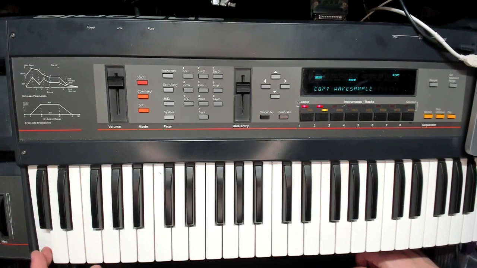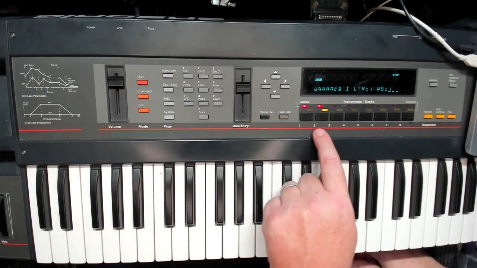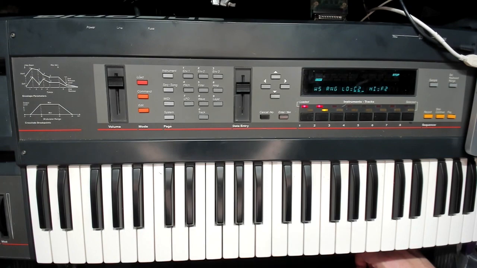And it is just those 4 notes like I had last time. So now we're going to go to Edit, Wave Sample 1 on this instrument, Set Keyboard Range. And we're going to go from, let's go from F down... oh no, we donked that all up. So high C down to low F. There we go.